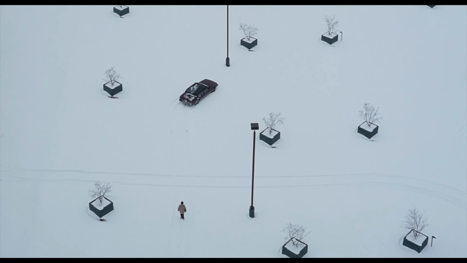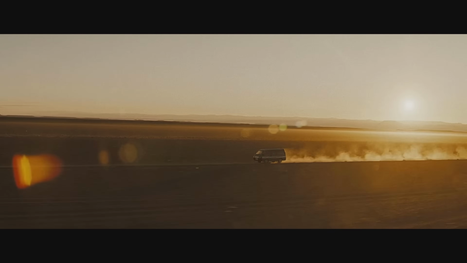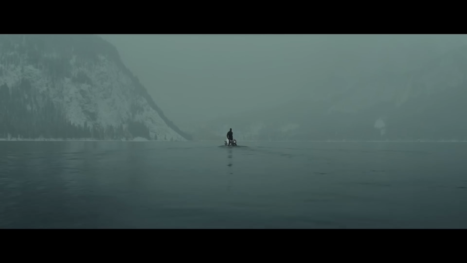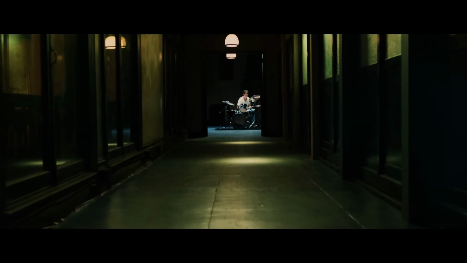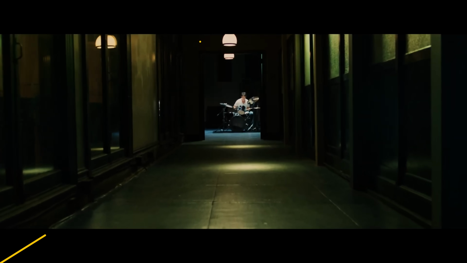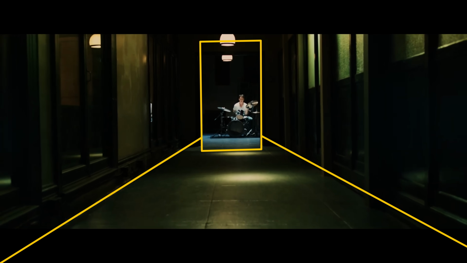Let's begin with one of the most essential elements of composition, focal points. Focal points or points of interest can be used to draw the attention of your viewer to a specific part of the frame. Where does your eye naturally get drawn to in this shot? The composition of the shot pulls your attention to the focal point.